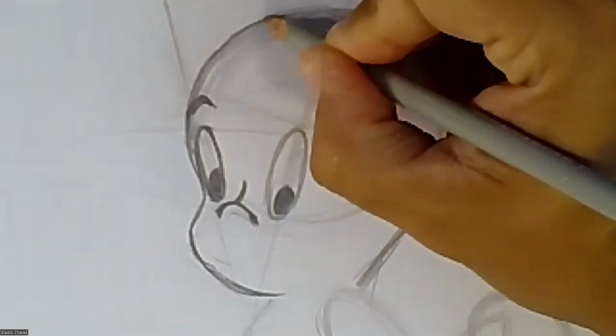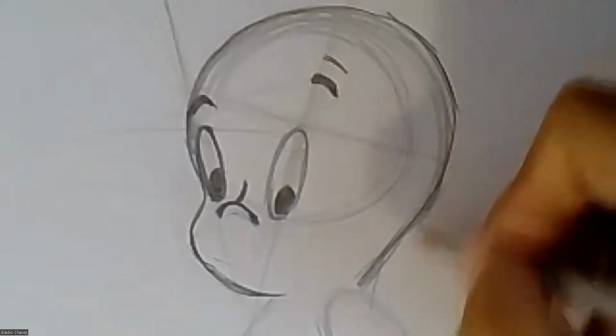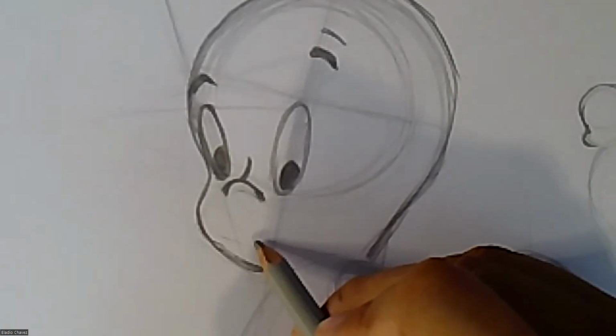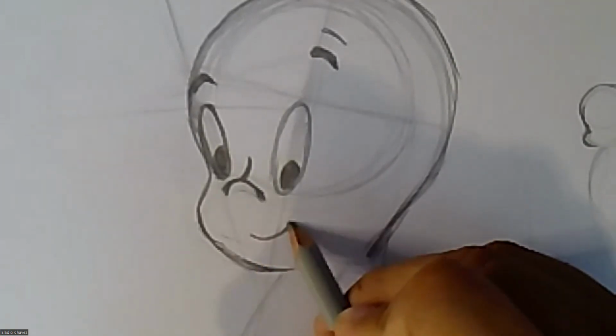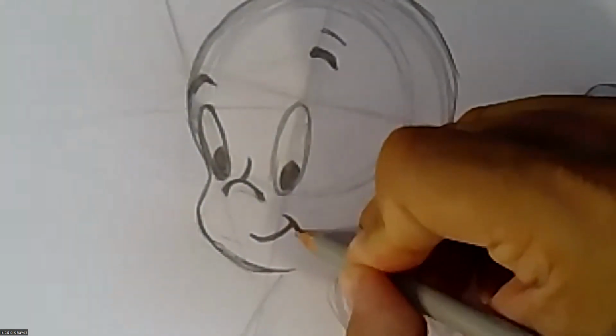All right, let's see. Strengthen that line. The mouth is really simple. There's a line going this way for the mouth, and then the cheek going the opposite way, this way. There he is.